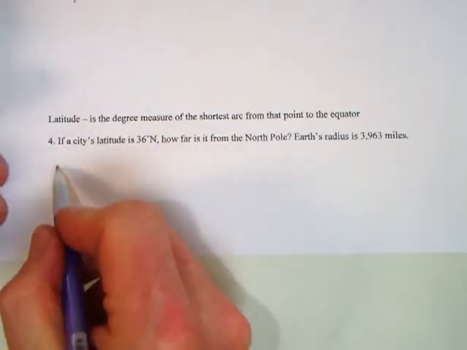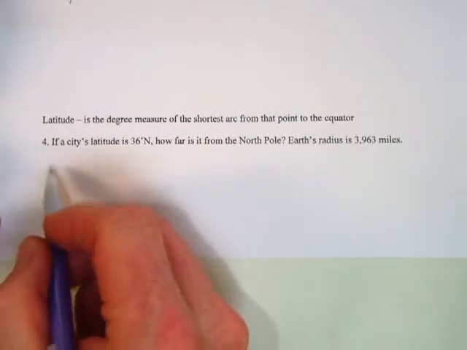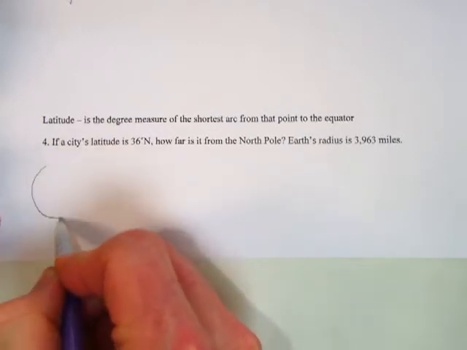Latitude. Latitude is the degree measure of the shortest arc from that point to the equator. If the city's latitude is 36 degrees north, how far is it from the North Pole? We're going to use the Earth radius as 3,963 miles. So let's sketch a picture. How do you sketch a picture? We're talking about the Earth here.